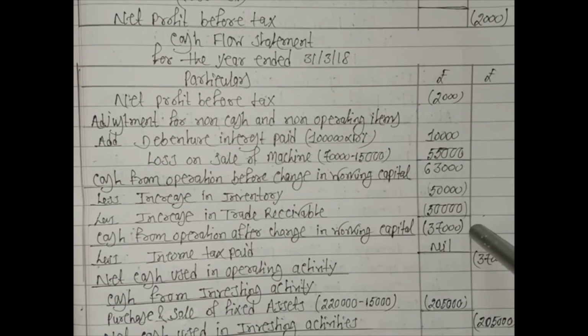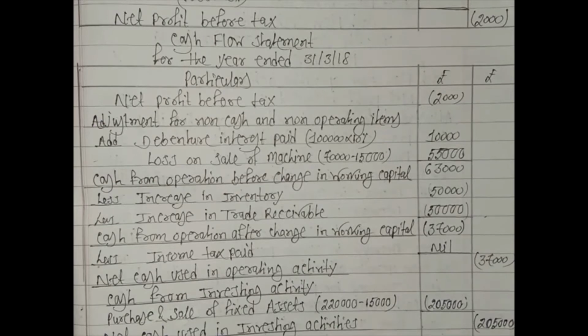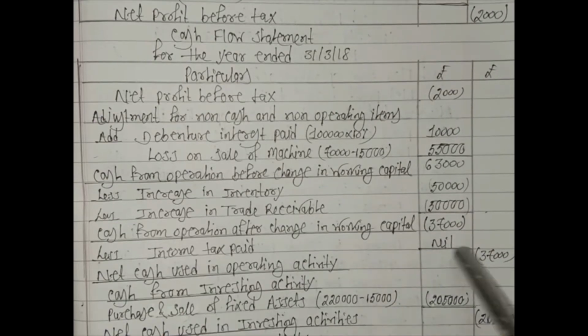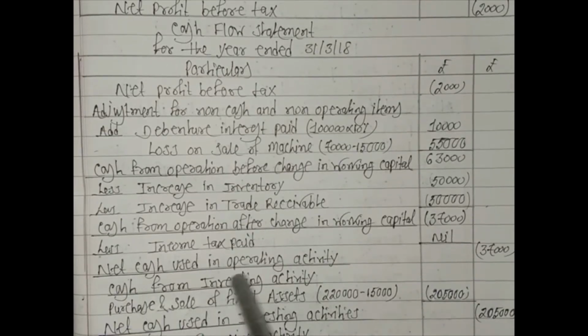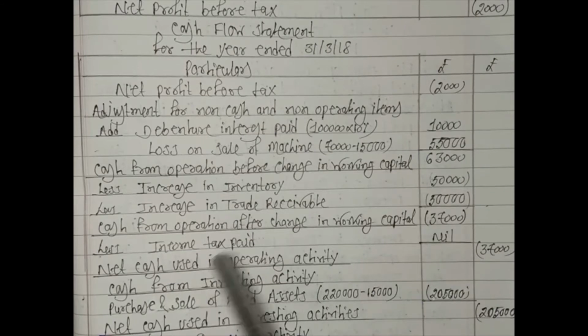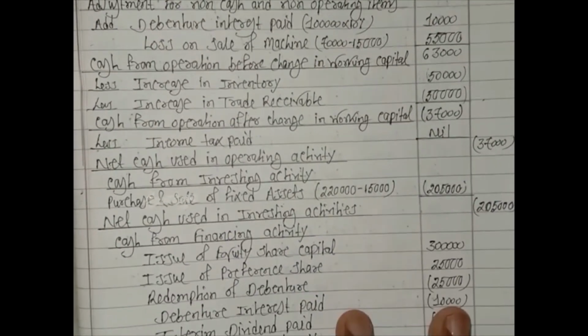Wherefrom we basically pay the tax, but in that particular problem no tax provision is given, so there is no tax paid, nil. So again we find 37,000 negative, that is net cash used in operating activity. As it is negative, so we write it net cash used. Net cash used in operating activity, we find 37,000.